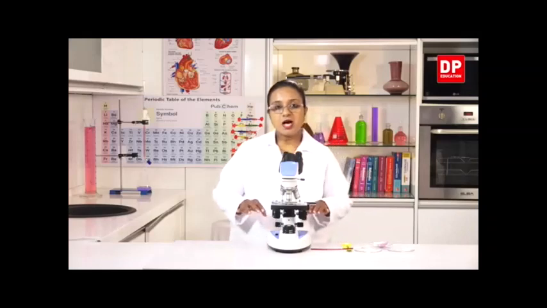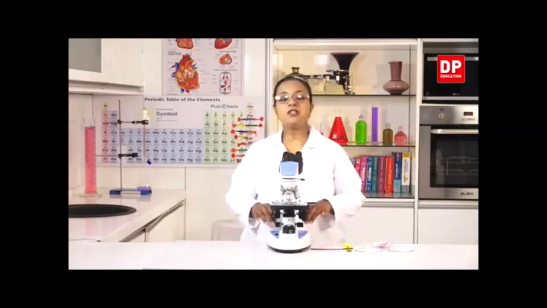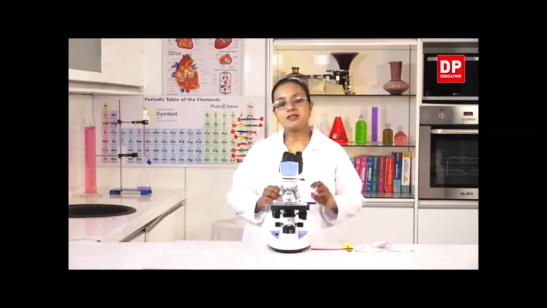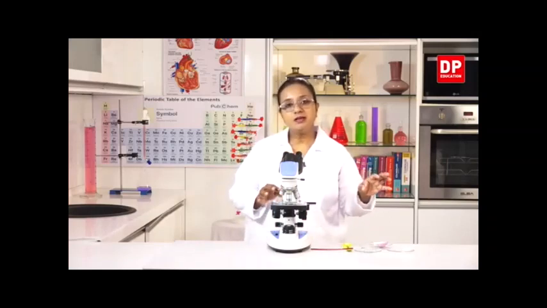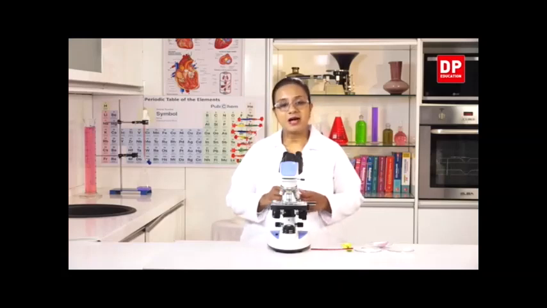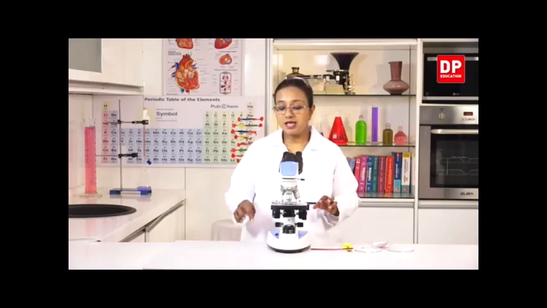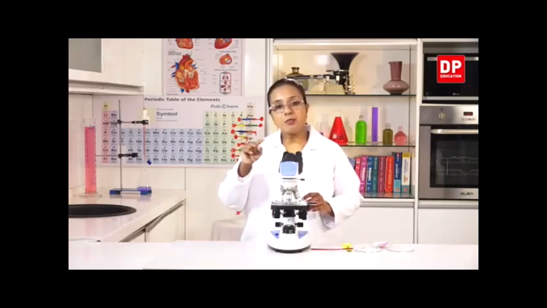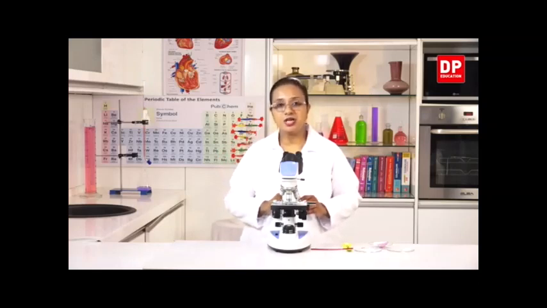Okay students, now that you have observed the two samples clearly, what are the differences you saw between the cheek cell and the plant cell here? The cheek cells were spherical in shape, whereas this specimen, that is the onion peel, has cells which are polygonal and kind of elongated in shape.